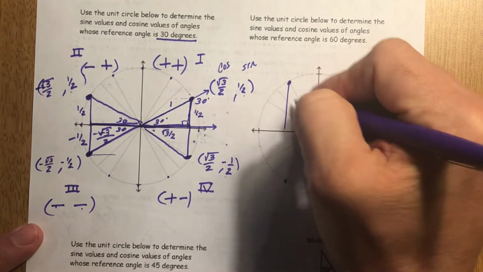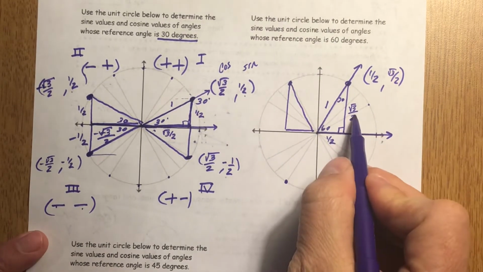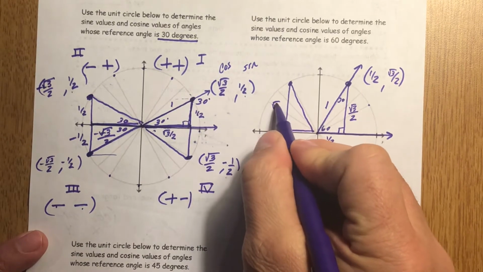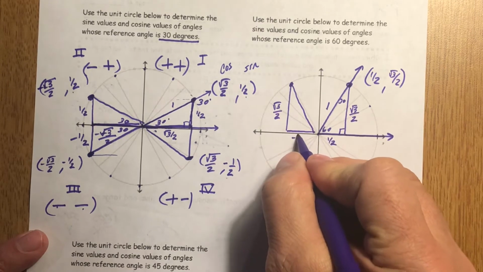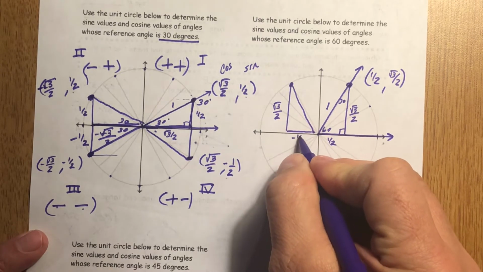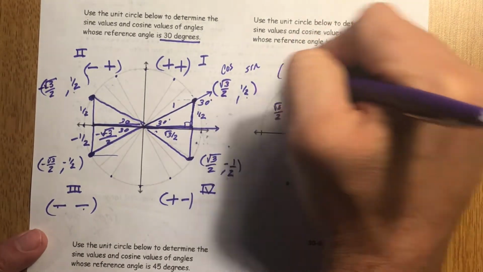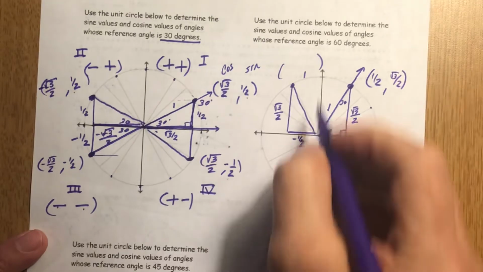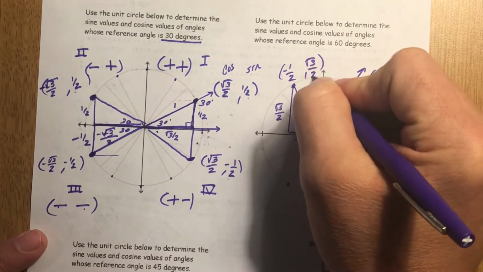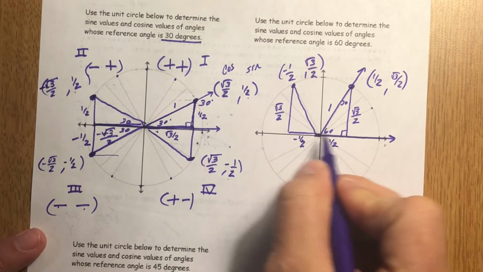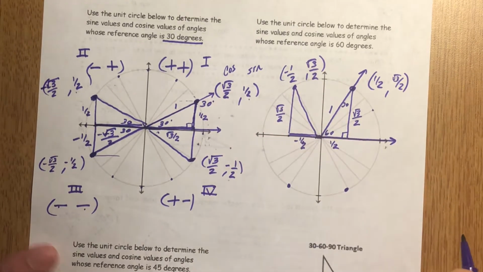All right, rotate it over here. And again, if I drop that leg down, I create myself a 30, 60, 90. And this is still going up, root 3 over 2. And this time I went negative 1/2. Okay, so the coordinates of this is negative 1/2, positive root 3 over 2. So from the origin, I went over negative 1/2, and I went up root 3 over 2.